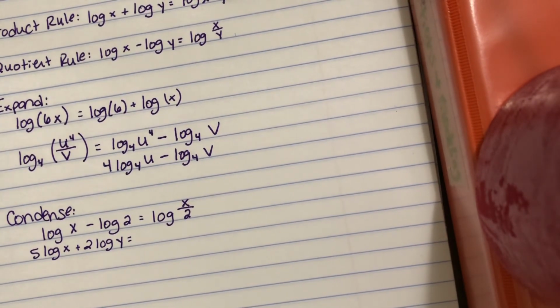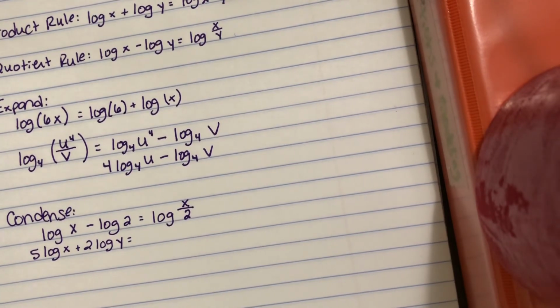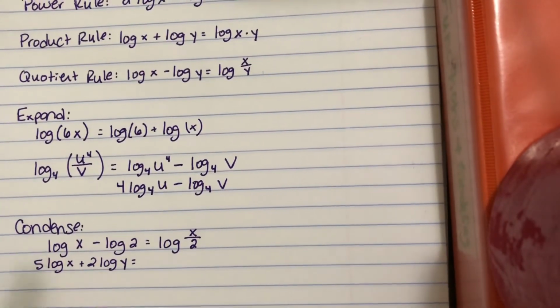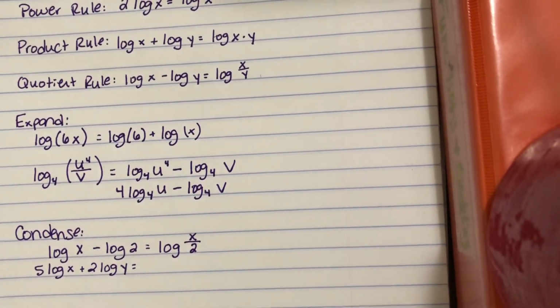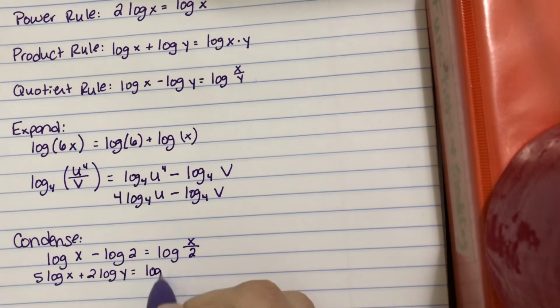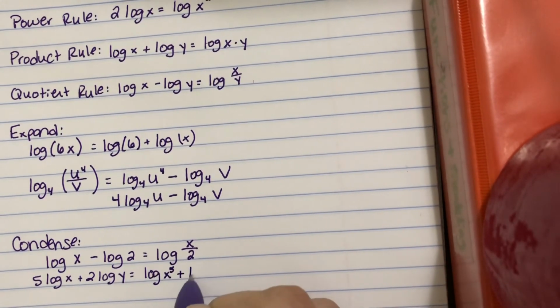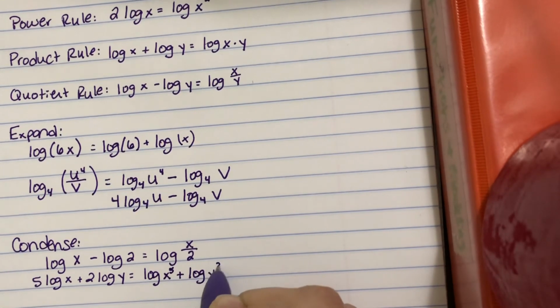So we can't combine those until we move those numbers out front. We want to use that power rule, take the 5, make it the exponent of the x, take the 2, make it the exponent of the y.